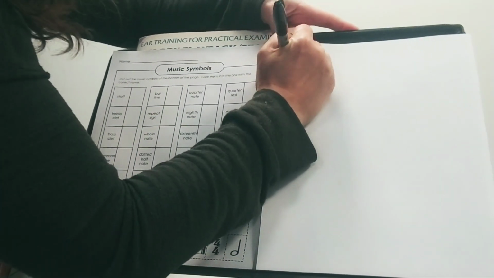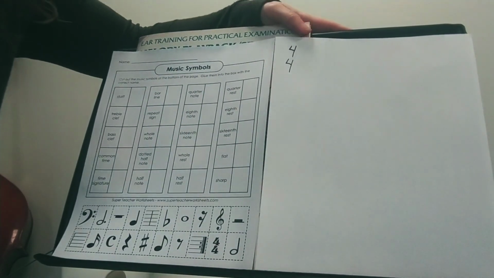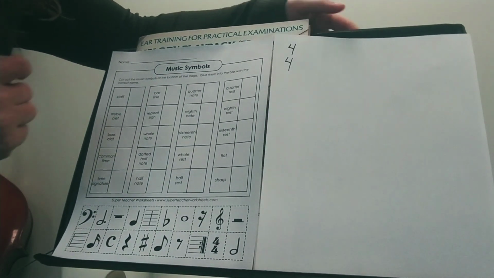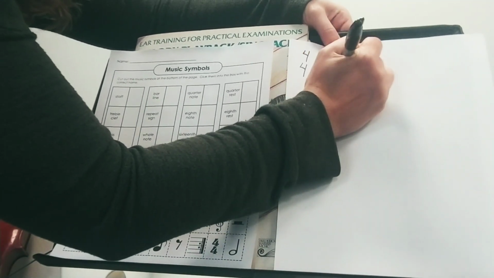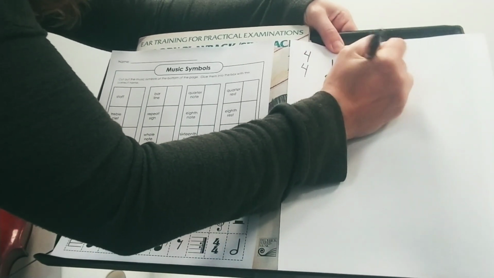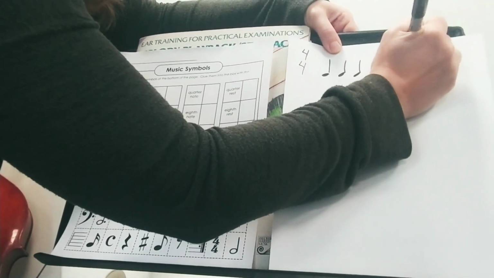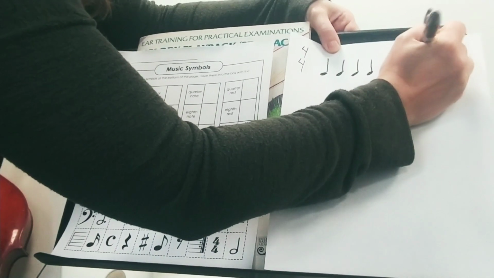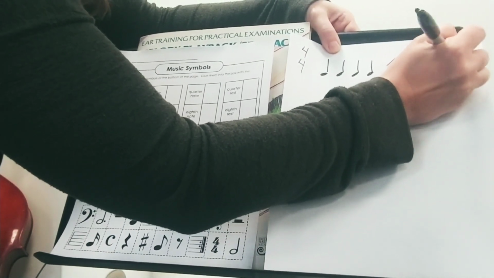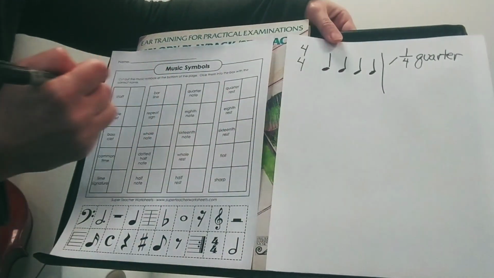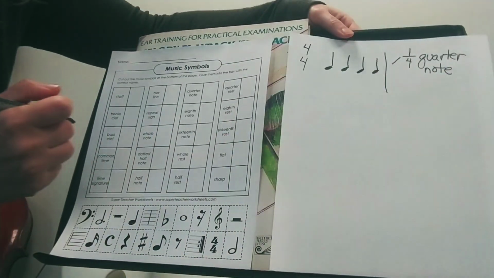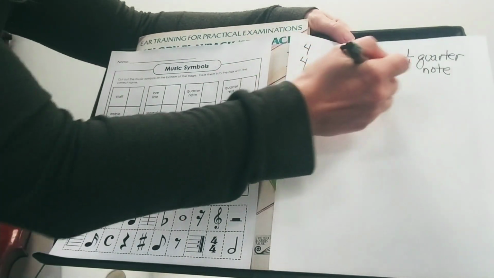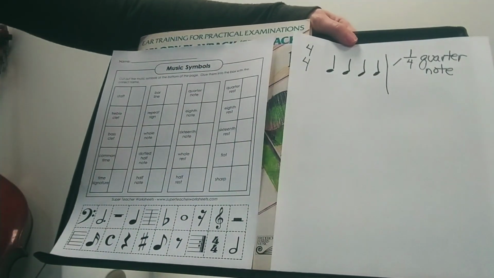Most songs are written in 4/4 time. That means that's the time signature. 4/4 time means I can fit 4 quarter notes in each bar. A quarter note is just like a quarter. You need 4 of them to make a loonie, and in our music, we usually need 4 quarter notes to fill the bar. So 4 quarters make 1 bar.